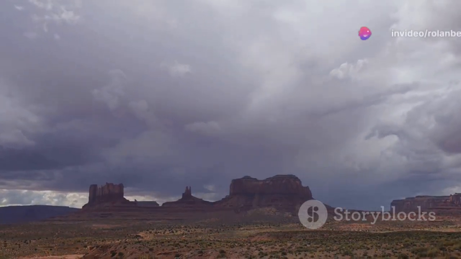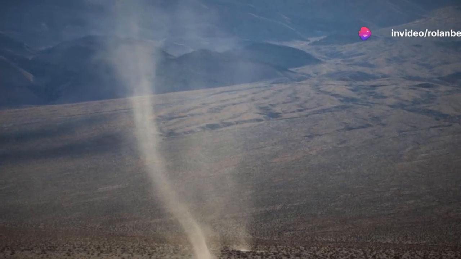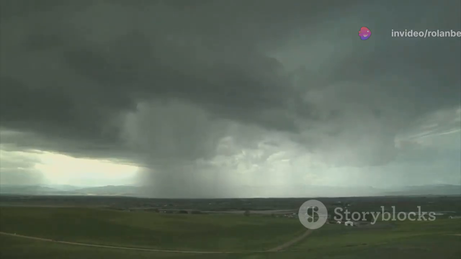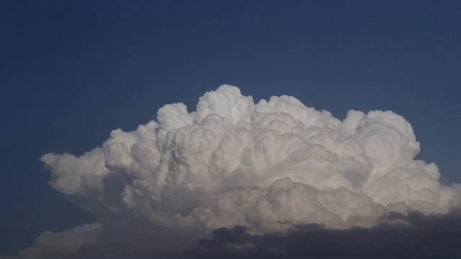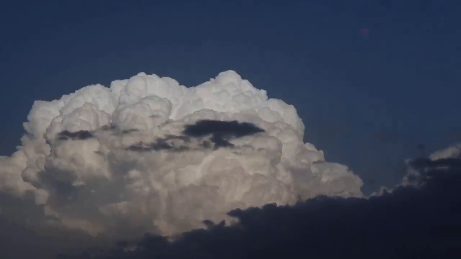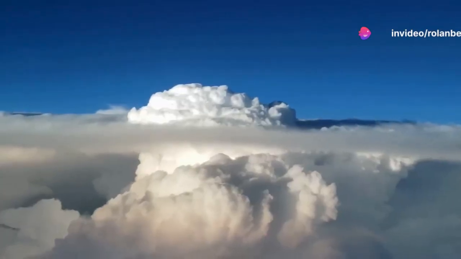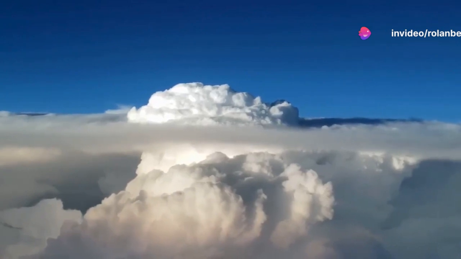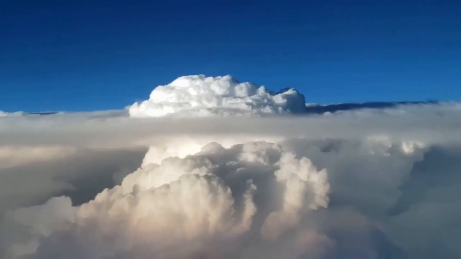Landspout tornadoes form in a distinct manner. They originate from the ground up. This process begins with a swirling vortex of air near the surface, often visible as a dust devil or a whirlwind. As the vortex strengthens, it stretches upwards, connecting with the developing cumulus cloud above. The rising air within the cloud provides further energy to the rotating column, resulting in a fully formed landspout tornado.